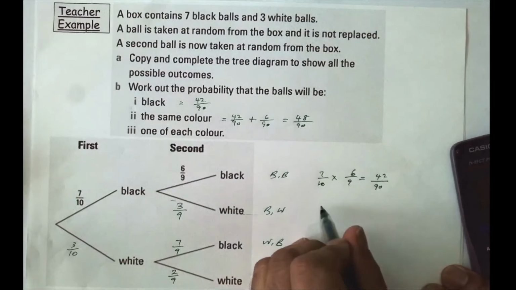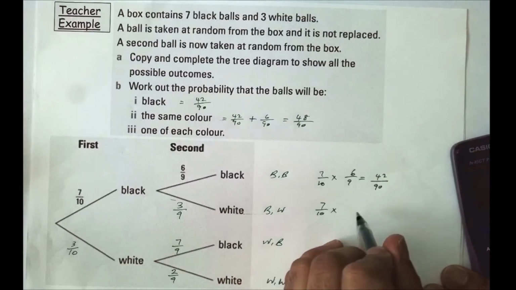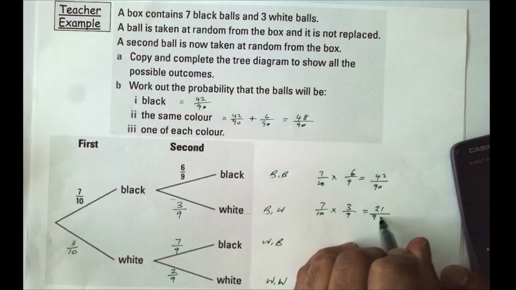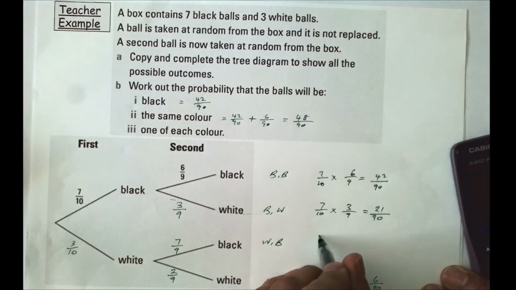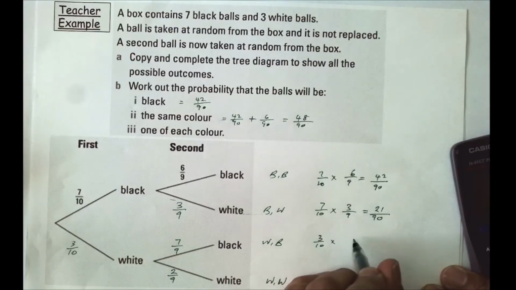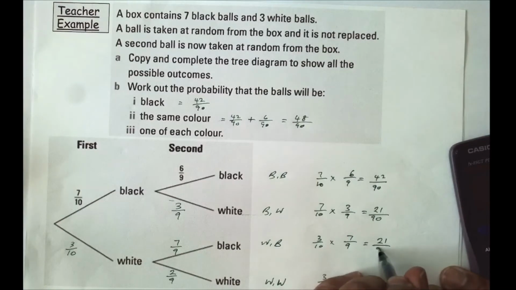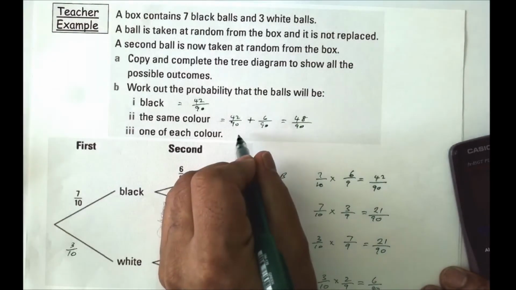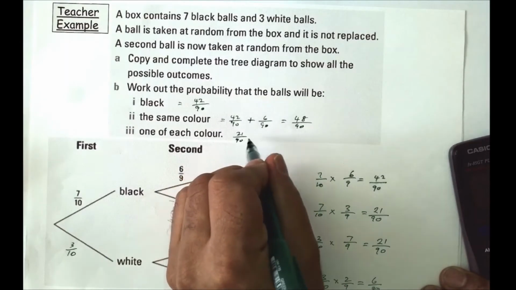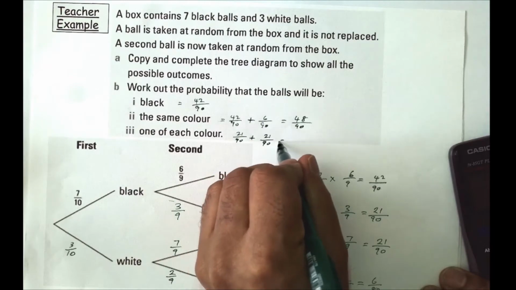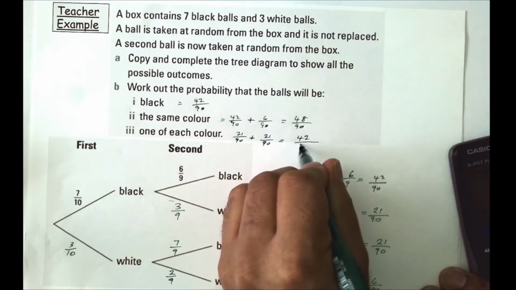So I can follow both paths. That's 7 out of 10 times 3 out of 9, which is equal to 21 over 90, or 3 out of 10 times 7 over 9, which is again 21 over 90. So for this part, it's 21 over 90 plus 21 over 90, which is equal to 42 over 90.